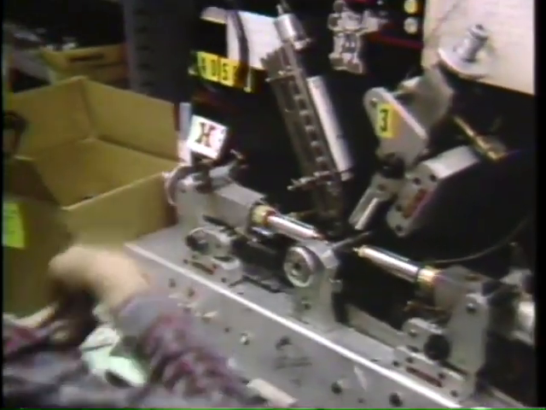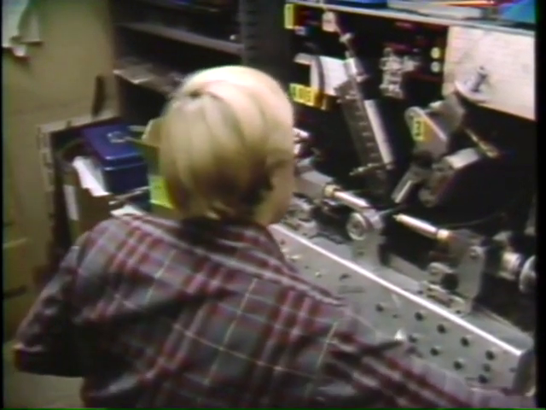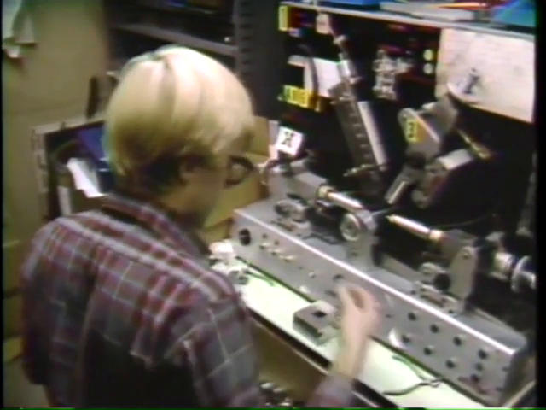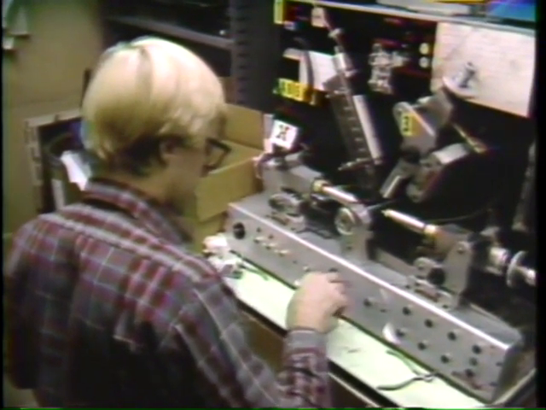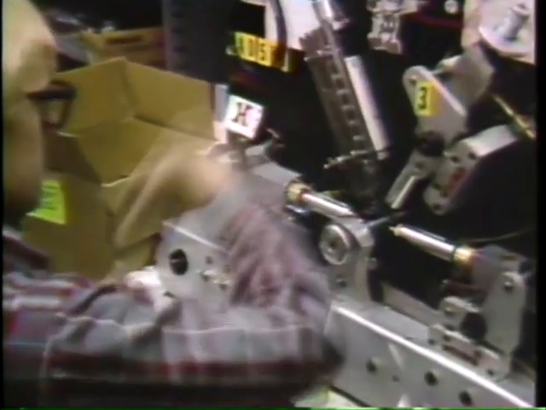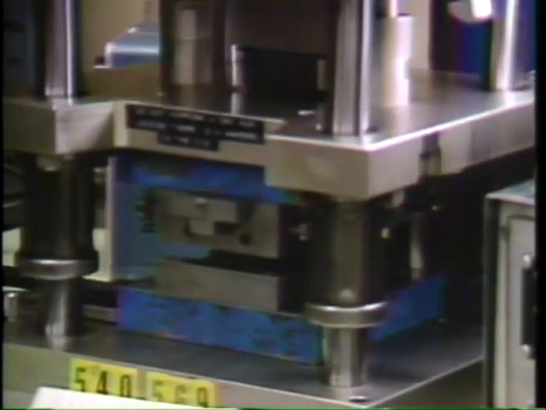This auto pin welder, just like the name says, welds pins to metal parts automatically. Also, the helix for the subassembly is formed here.